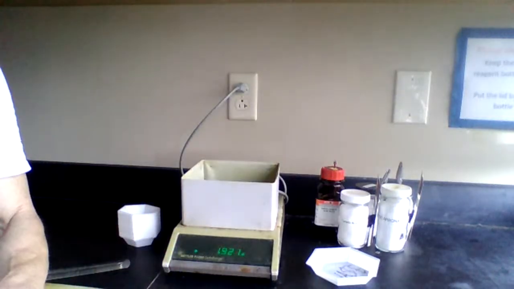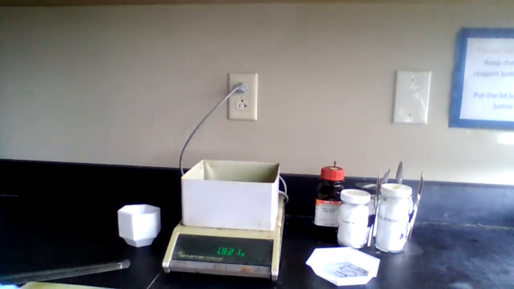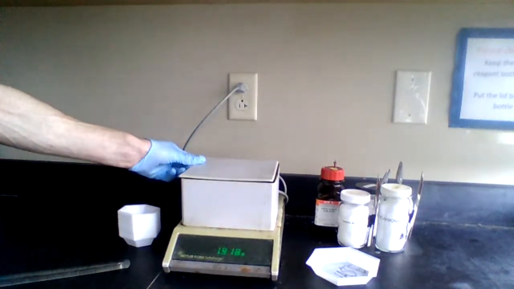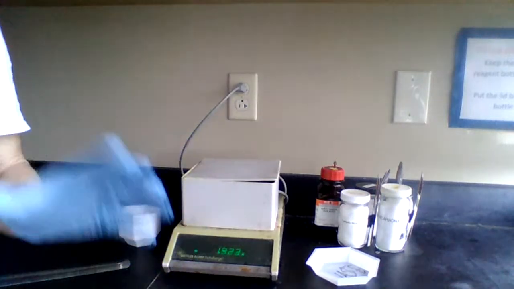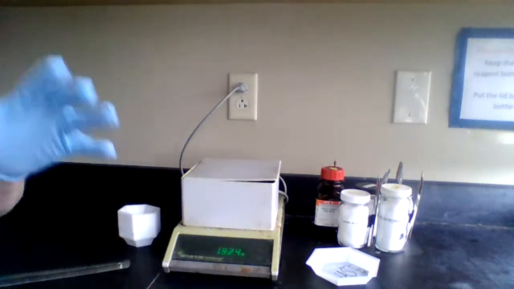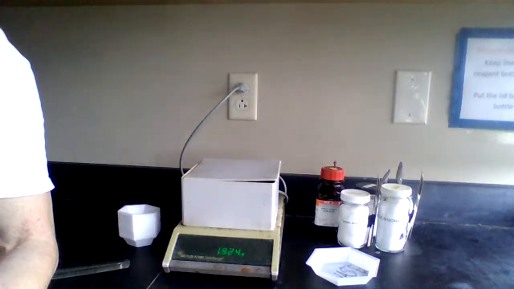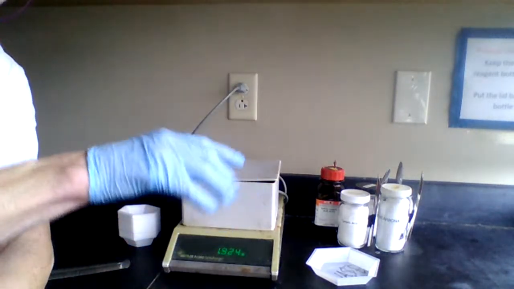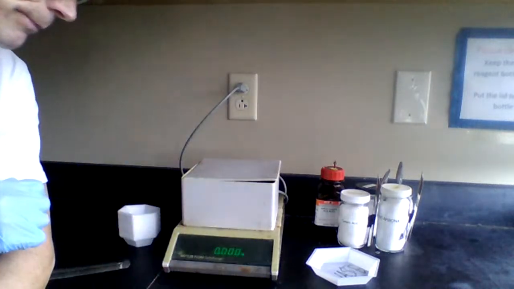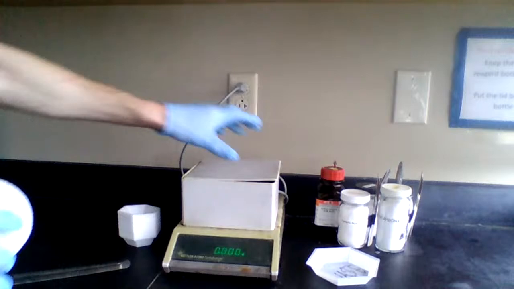And if you notice, the balance starts to give us a mass. Let's put the lid back on to reduce the effect of air currents. Now, all I'm going to do is simply tare it. Taring the balance sets it to a mass of 0 grams. So basically we're setting it at 0 by taring. Now it's at 0.